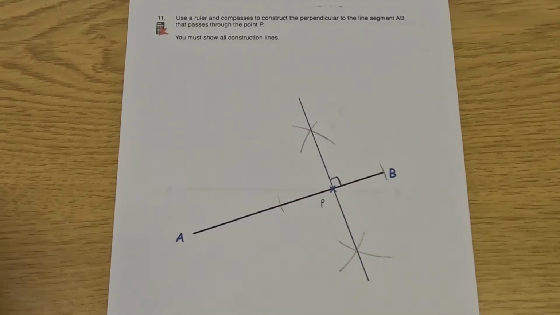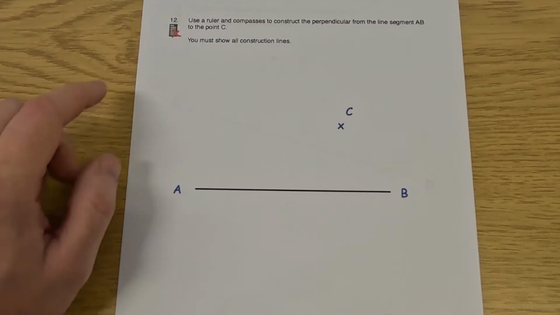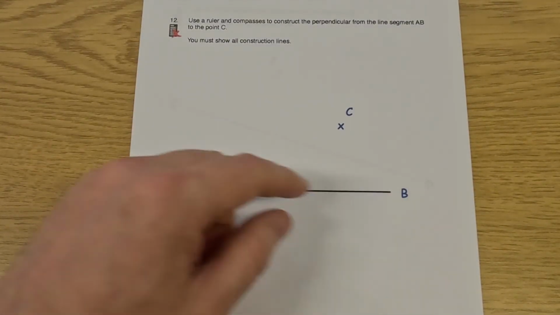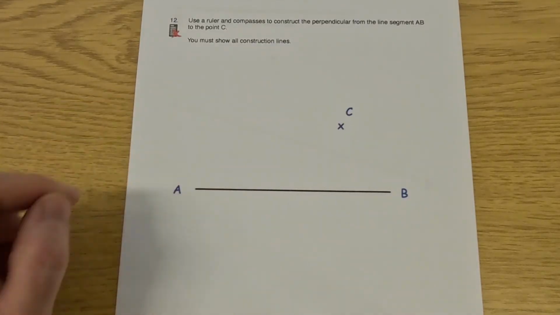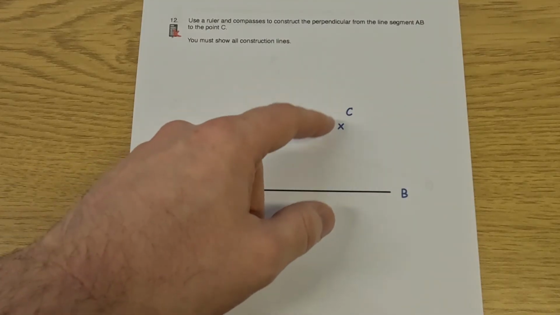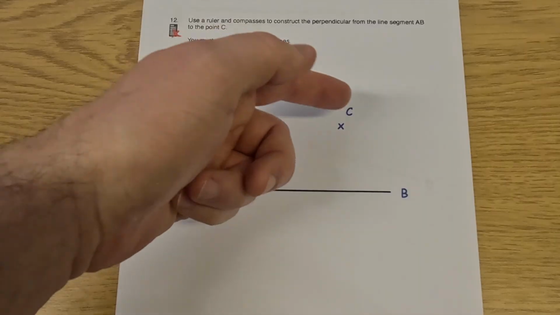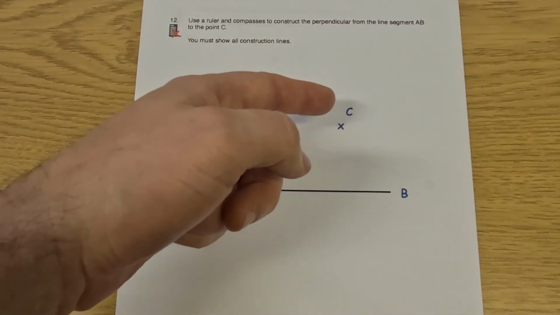Okay, let's look at our next question, question number 12. So question number 12, this time we've been given the line AB, and there's a point here C that's not on the line. And we've been asked to construct the perpendicular from the line AB to the point C, and we need to show our construction lines. So in other words, we want to construct a line that's perpendicular to AB that passes through the point C.